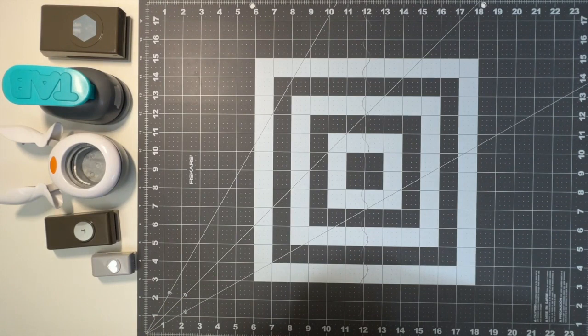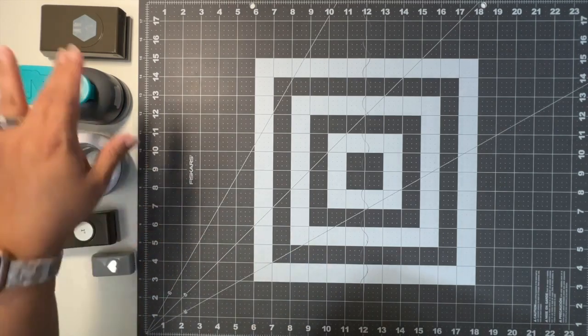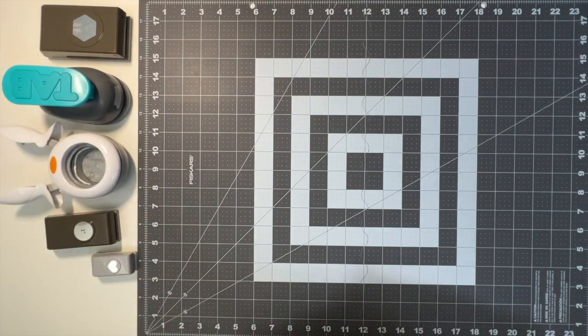But so you can actually select the type of punch that you have. So for example, say you don't have any of these punches, but maybe you have some other type of punch.